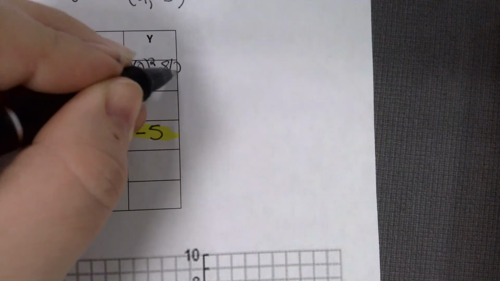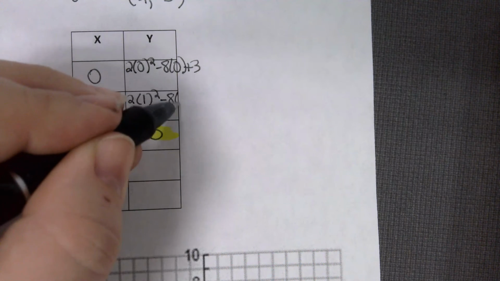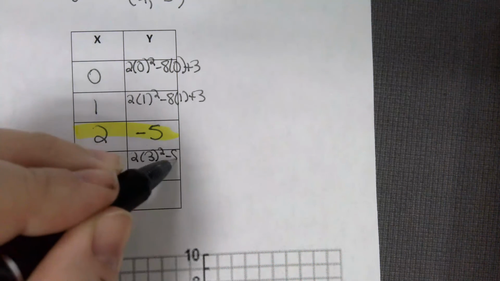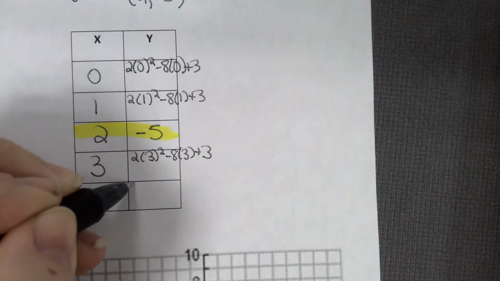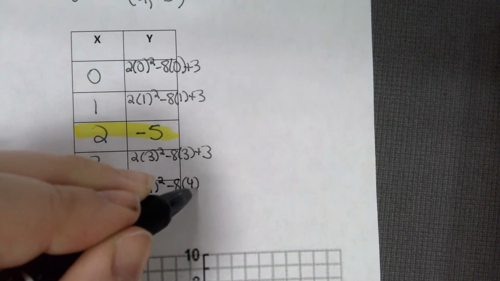So we have 2 times 0 squared minus 8 times 0 plus 3. 2 times 1 squared minus 8 times 1 plus 3. 2 times 3 squared minus 8 times 3 plus 3. I really do recommend going ahead and writing these out like this because we've got several places we're plugging in x and just lots of places that we can have mistakes.